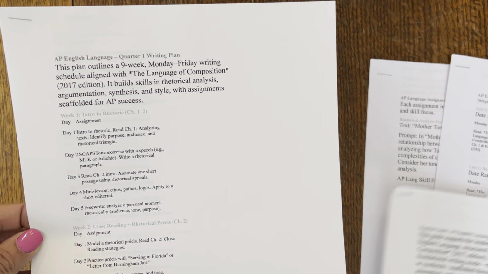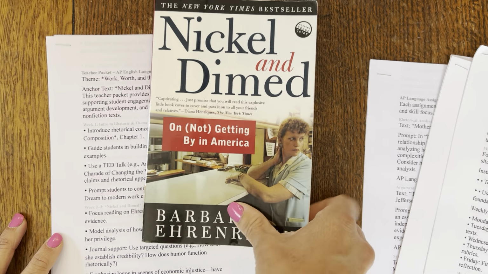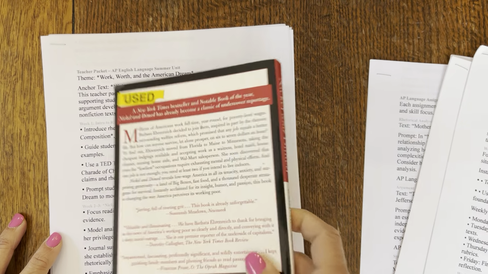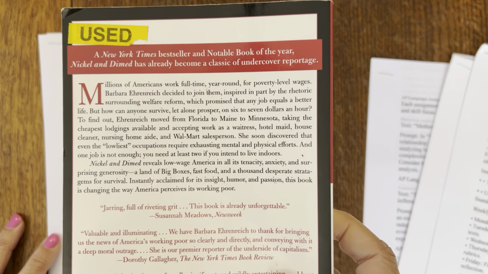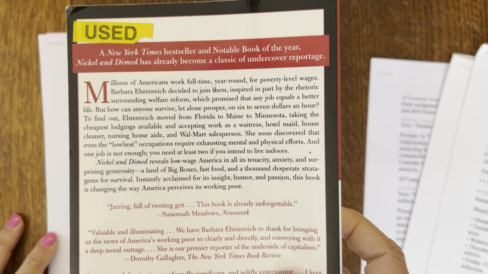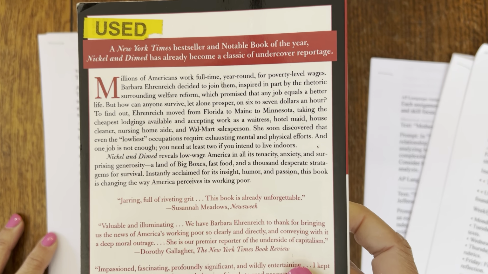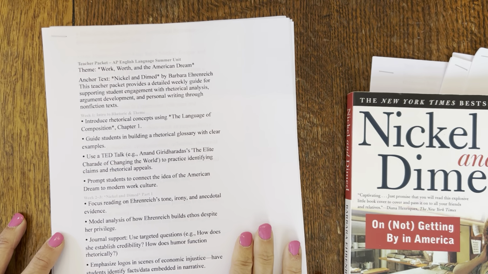The last thing about English is I created a summer unit, and it centers on Nickel and Dimed. If you haven't read this, it's a great book. I read it in college, and I also saw a production of the play. And here is the description. Feel free to pause that if you want to read it more in depth.